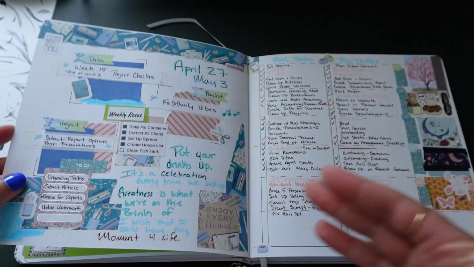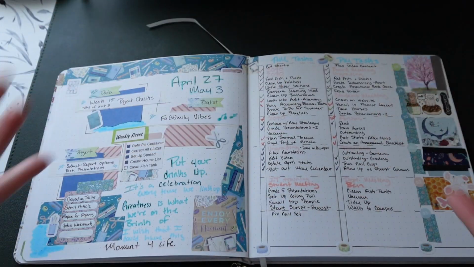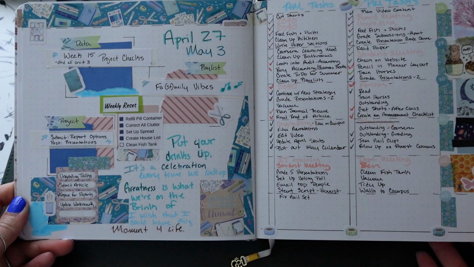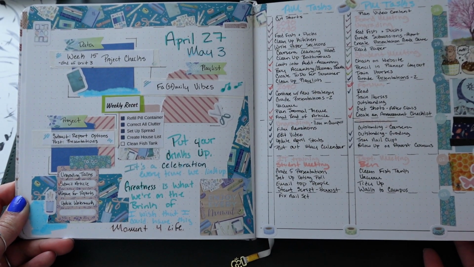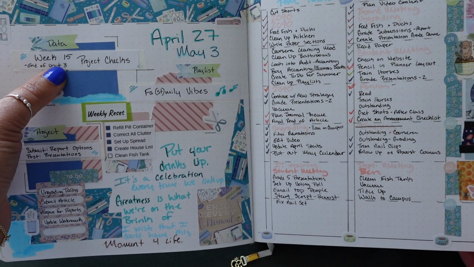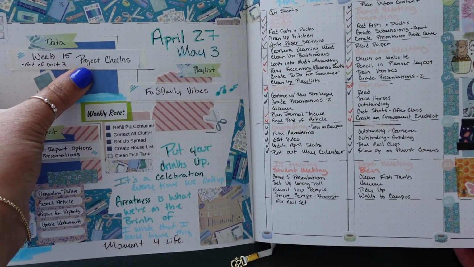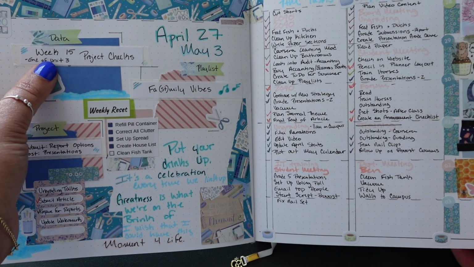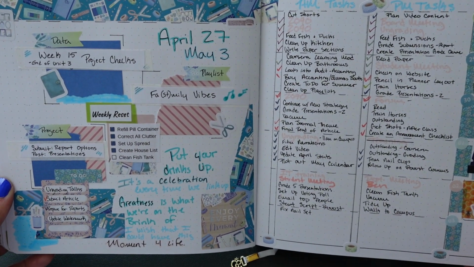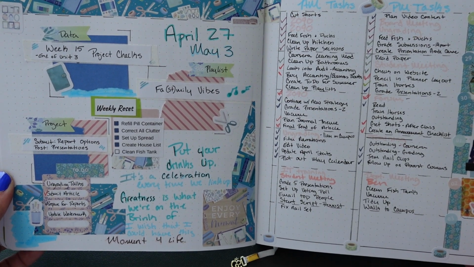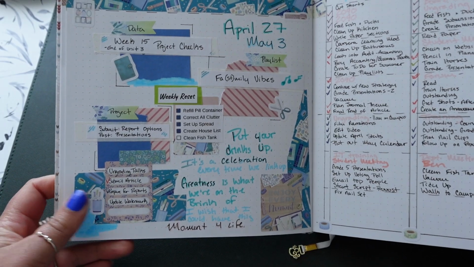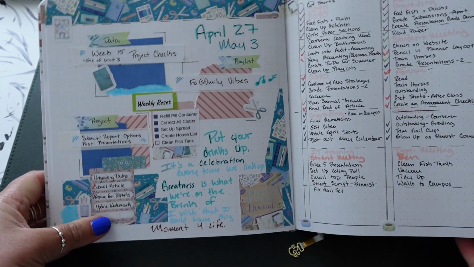And then for the first half, right, April 27th through May 3rd, so where we're ending up now, I went with a very sort of construction-y journaly theme. And for week 15 of my semester, which was project checks, the end of my unit, we did Fast Family vibes, just a very international, Fast and Furious inspired playlist to try to keep everyone's energy up as they were finishing their reports. And so my quote was, "Put your drinks up.